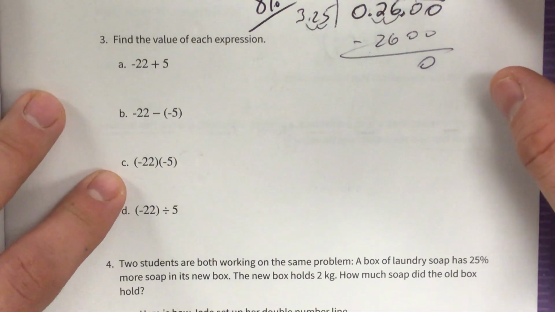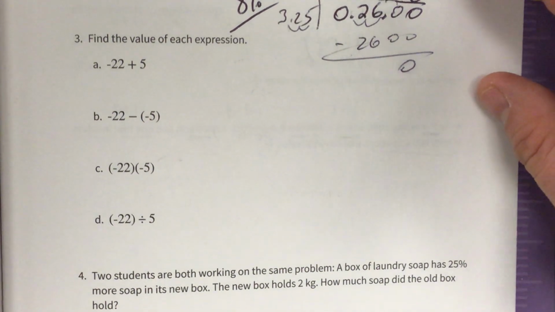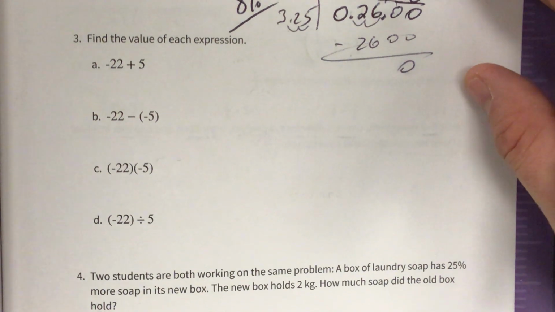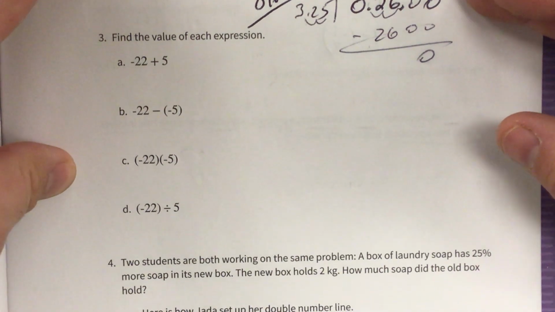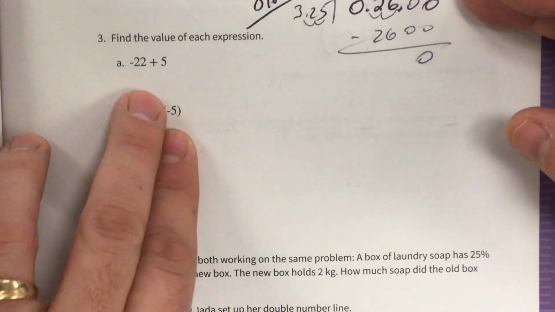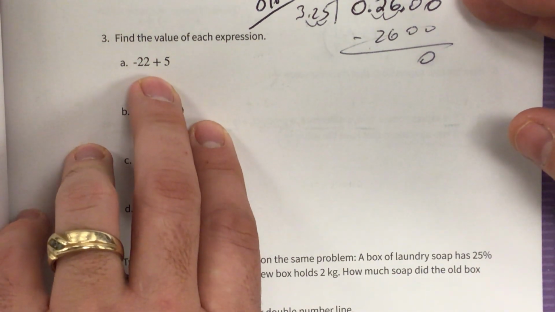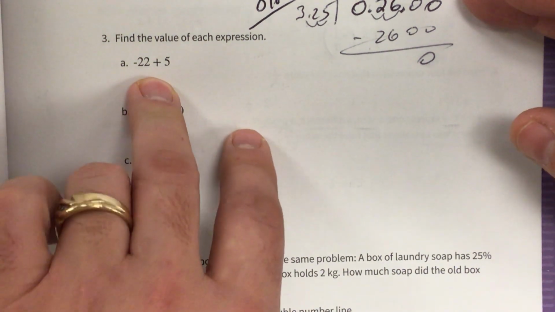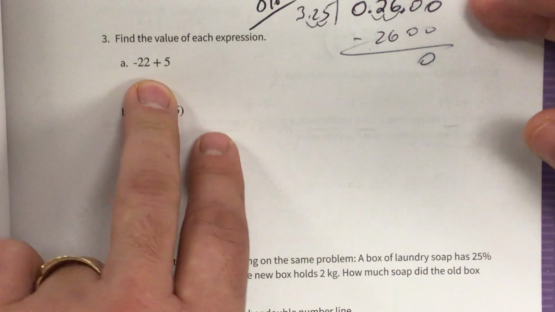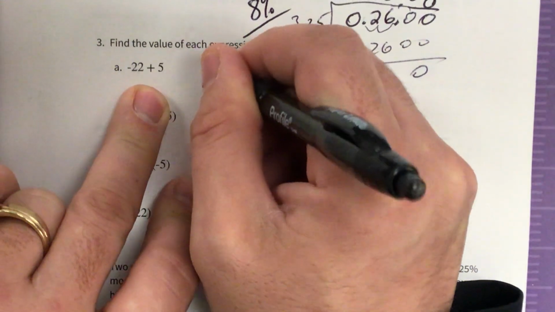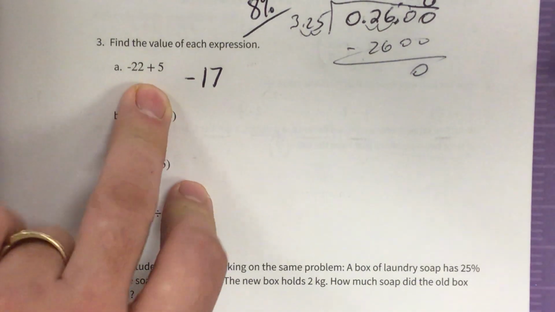Find the value, again, using all the rules we've talked about so far. There's an adding, there's a subtracting, there's a multiplying, and there's a dividing. Okay, so the first one, adding 2 signed numbers together. Remember the rules are if the signs are different, you subtract. Georgia, what do you get? You get 17, and then of course you take the sign of the bigger number.